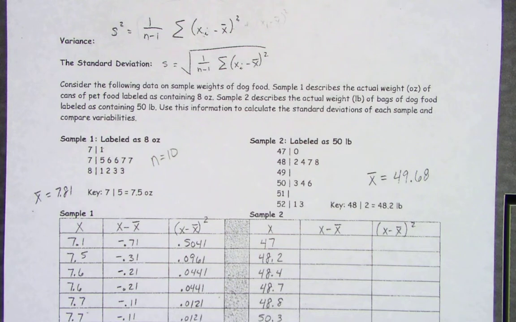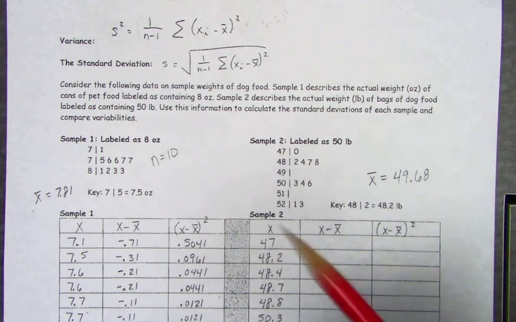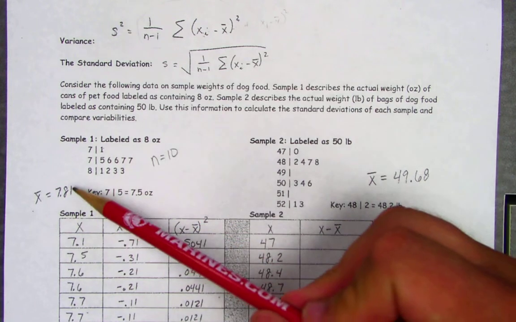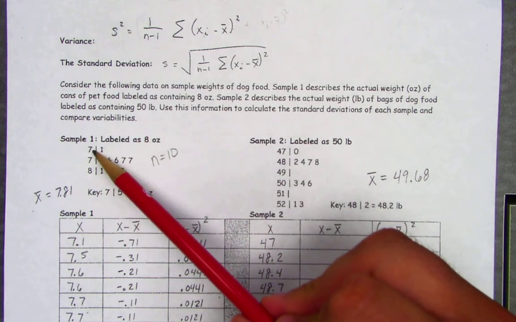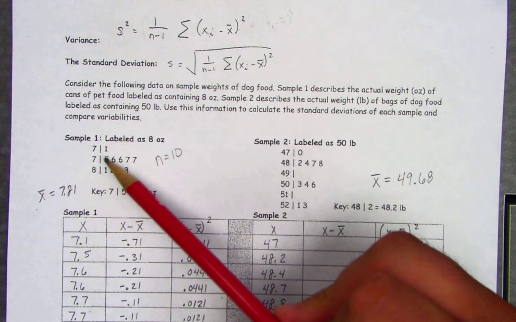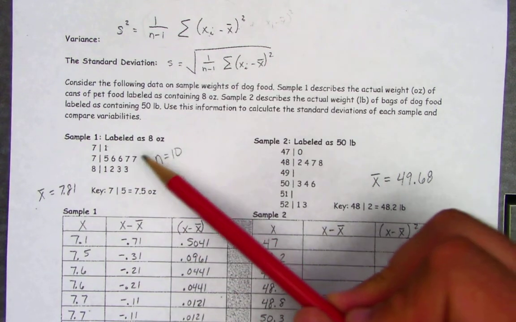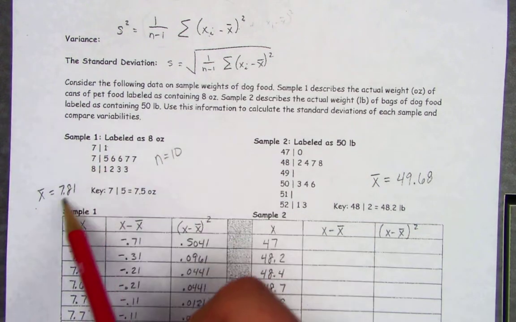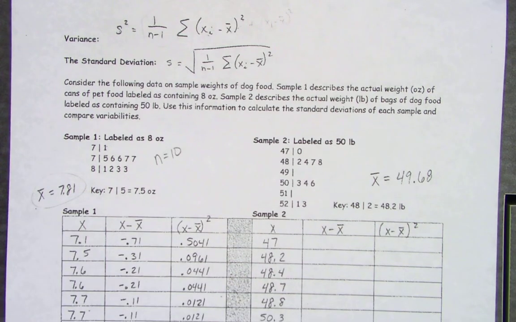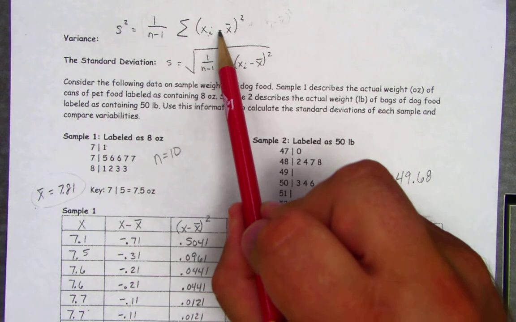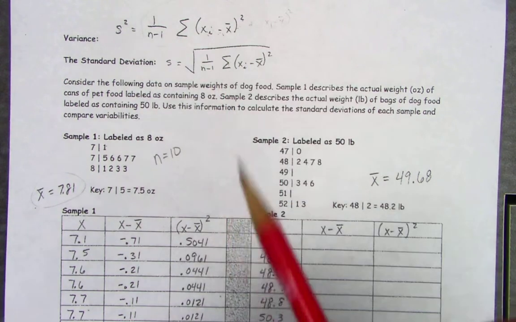It's already down on the paper here. But what I did is I wanted to calculate the mean. So what you could do is 7.1 plus 7.5 plus 7.6 and so on, and then you get a number, you divide it by 10, and you get 7.81. Once we have the mean, we're going to start here working backwards.